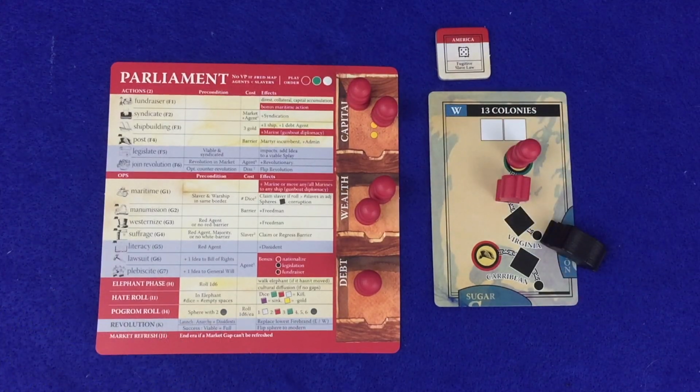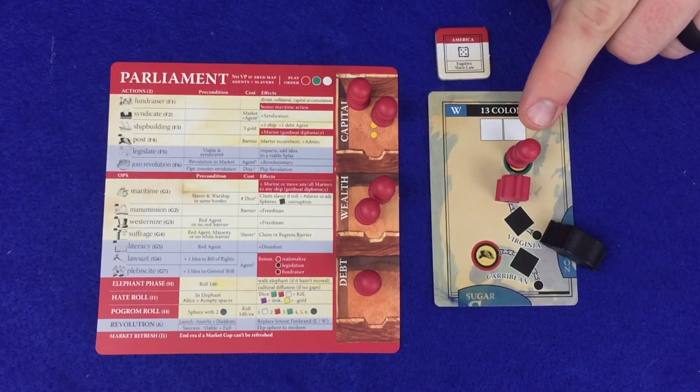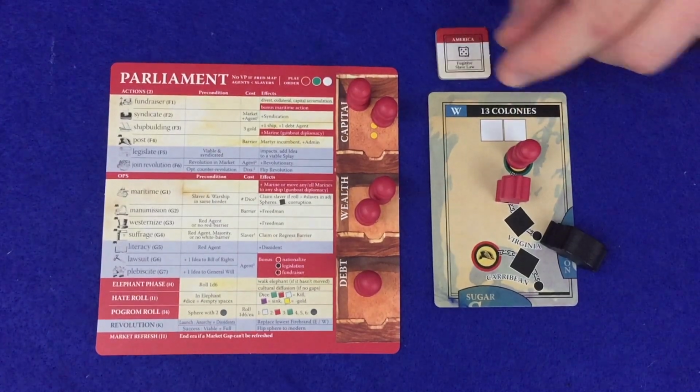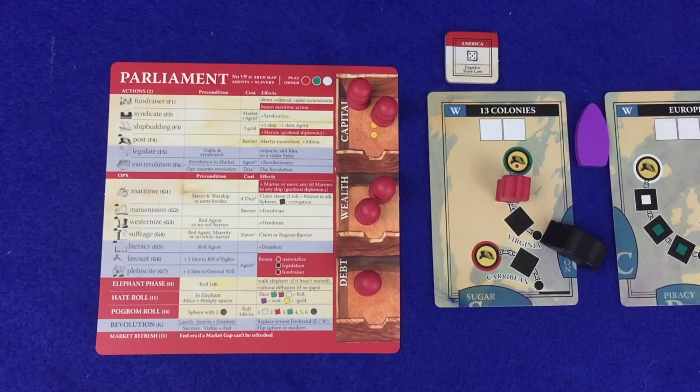In order to perform a Westernize Op, there must either be an admin of the player's color in the elephant's port, or there must be no red barriers. Remember, the player may use the Underground Railroad to achieve the no red barrier condition.